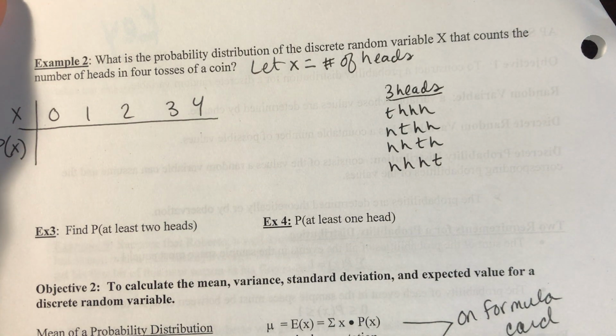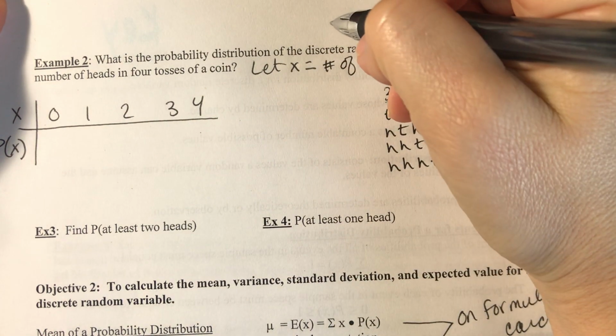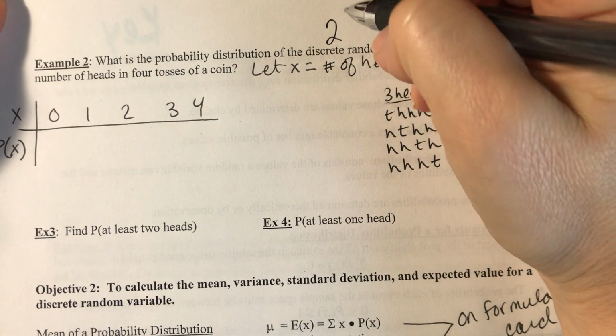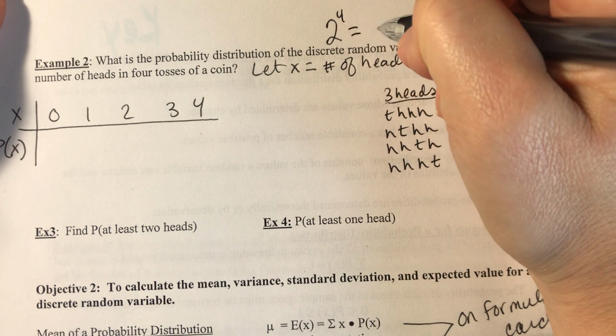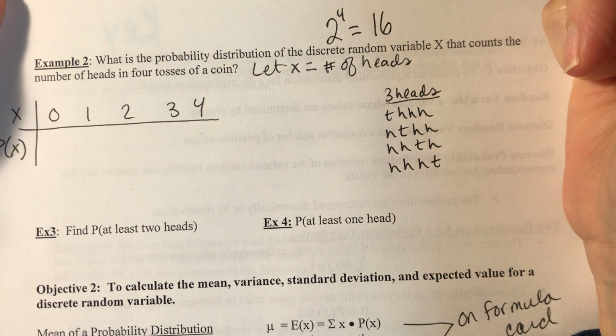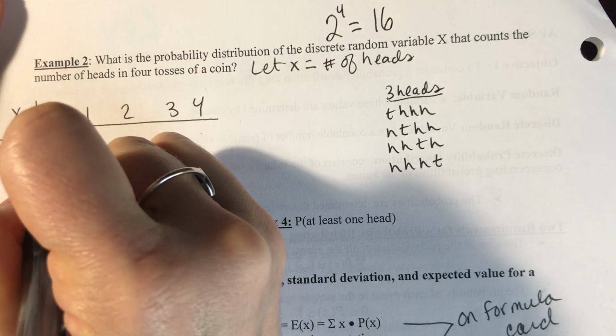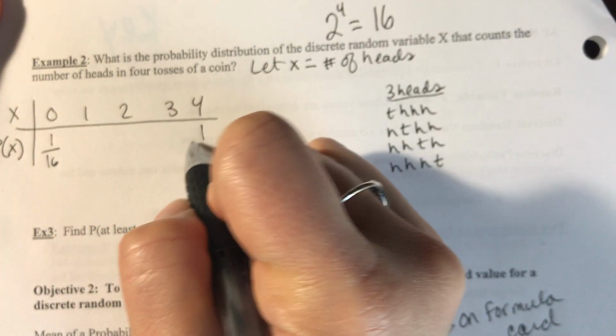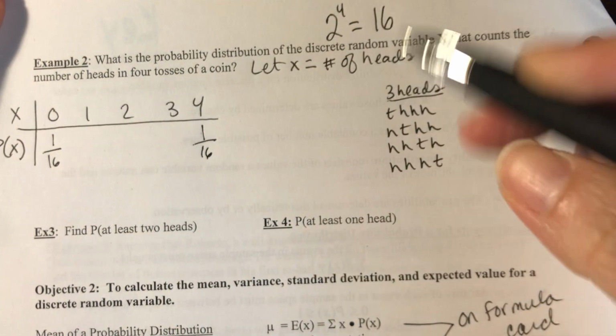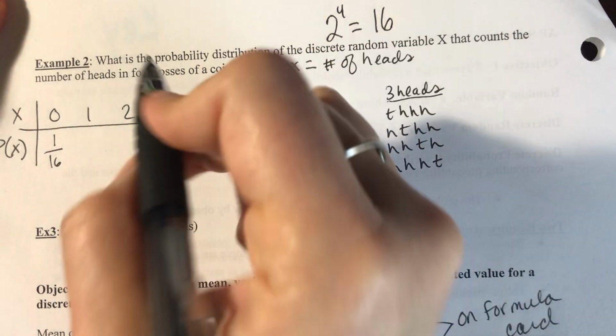Which way they roll, flip, however it goes. If you have two options, heads or tails, to the fourth power, because we're flipping it 4 times, then that means that we have 16 outcomes. There is one way to get no heads. There is only one way to get all heads. There are 4 ways to get 3 heads.